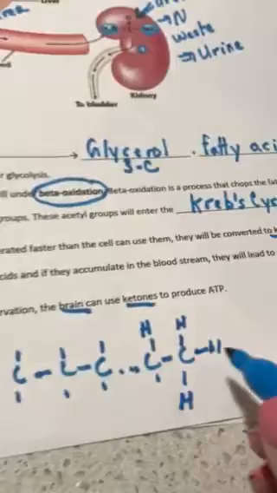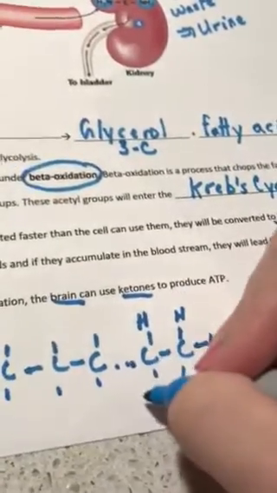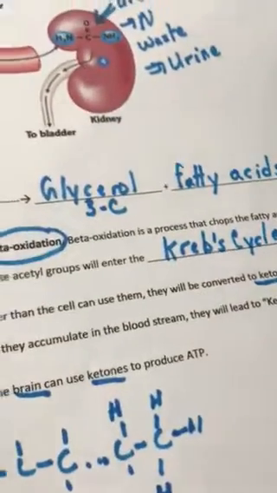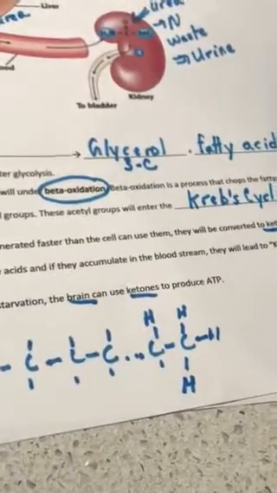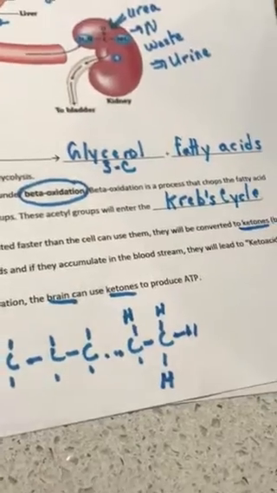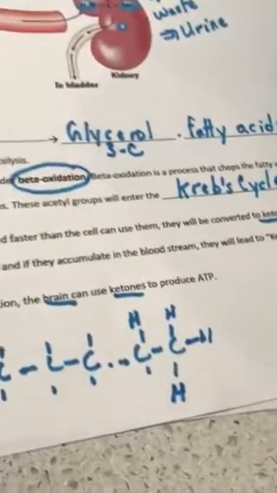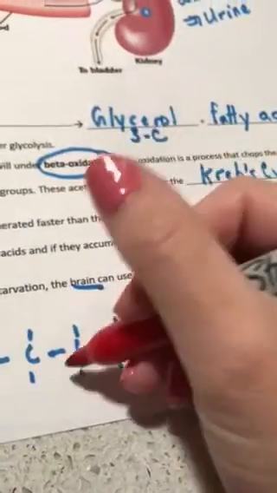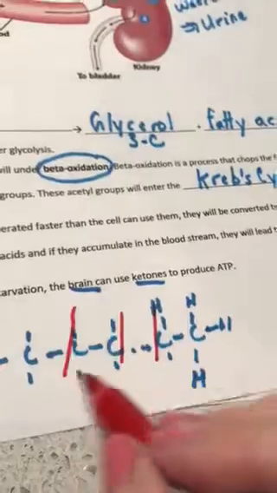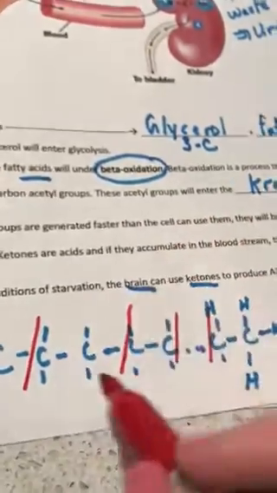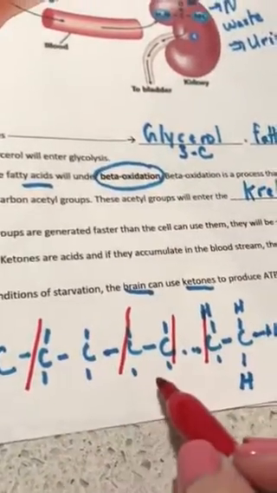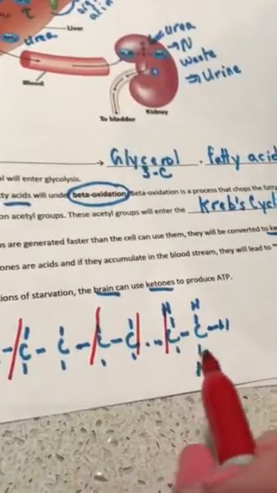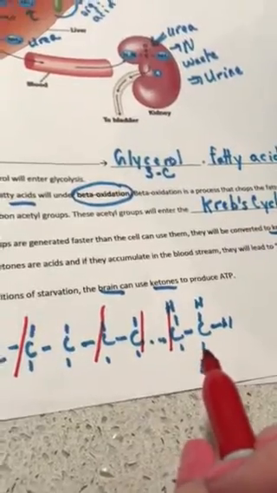So in beta oxidation, what happens is we come in and we cleave, we cut the fatty acid tail, these carbons, into 2 carbon acetyl groups. So that would be a 2 carbon acetyl group. This would be a 2 carbon acetyl group. So we've got 2 carbons there. That's an acetyl group. Another 2 carbon acetyl group. And each one of these acetyl groups will then enter the Krebs cycle to produce energy and harvest hydrogen from.